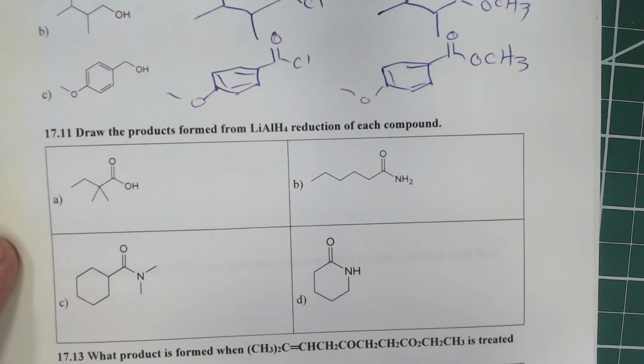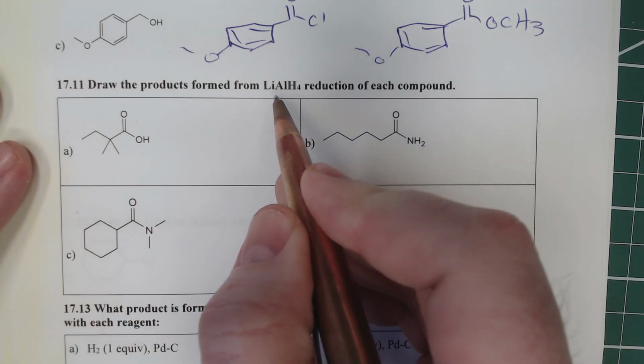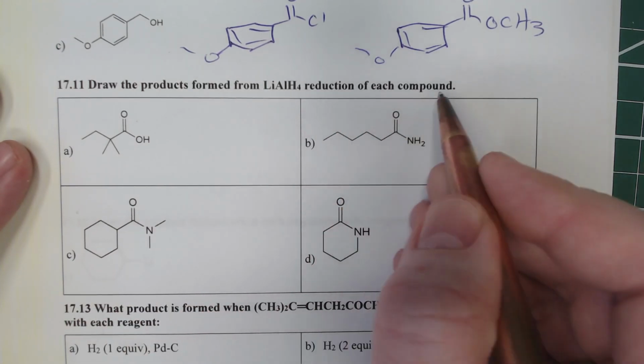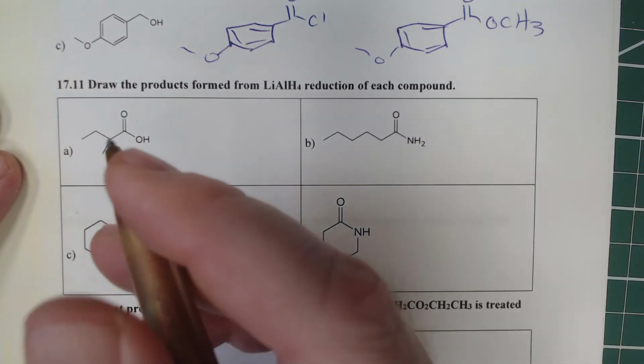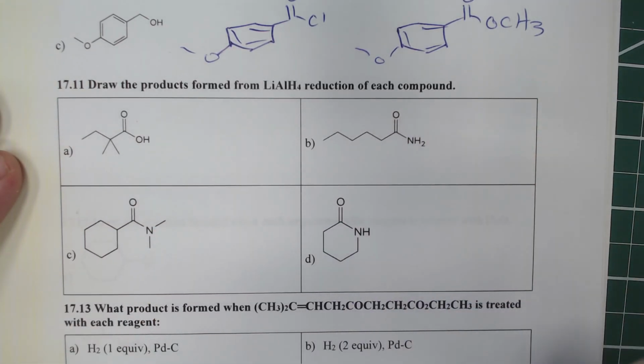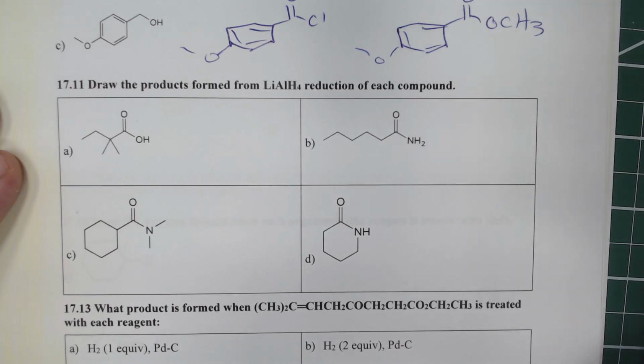All right, so number 11. We want to draw the products formed when LAH, or lithium aluminum hydride, reduces each of these compounds. Now, this is pretty easy. If it's a carboxylic acid, an ester, or an acid chloride, it's going to become an alcohol. If it's an amide, it will become an amine.